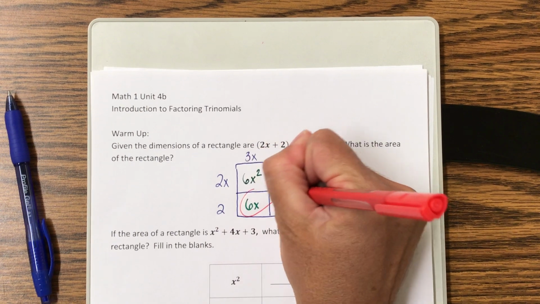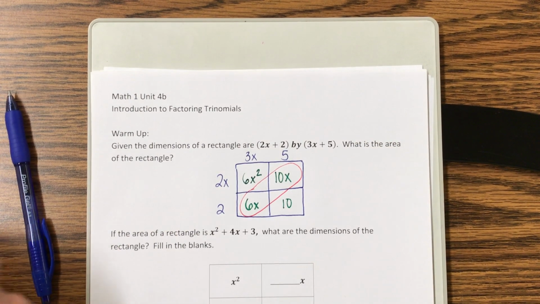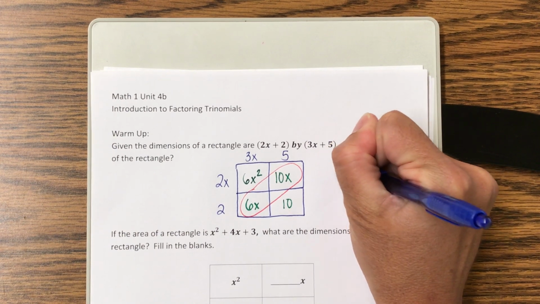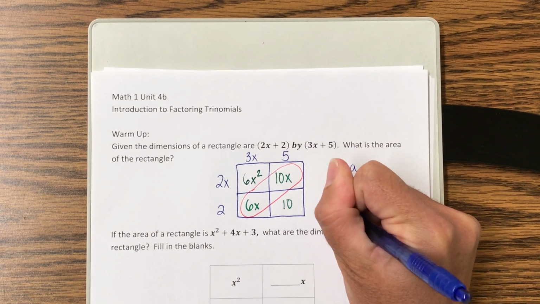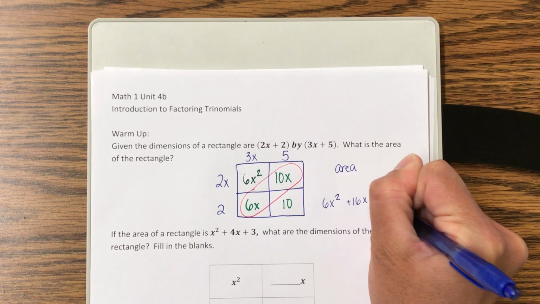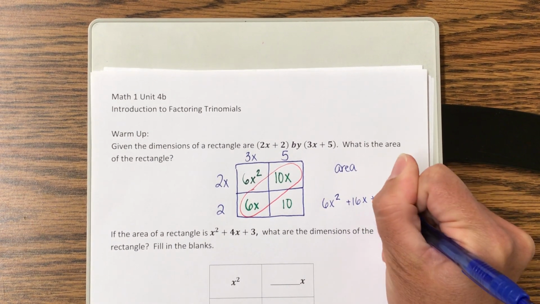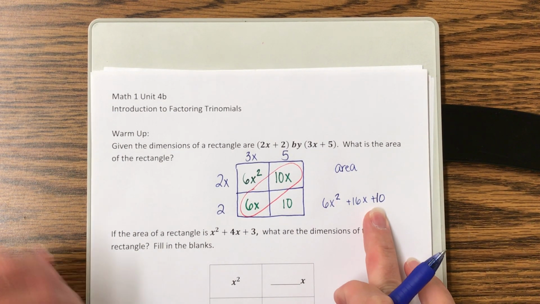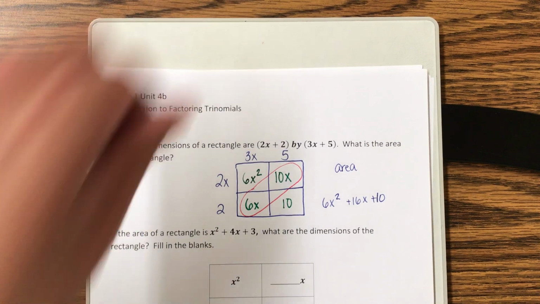6x and 10x are my like terms, and I'm going to combine them. And so I have a total area of 6x squared plus 16x plus 10. So this is my area, and here are my dimensions.